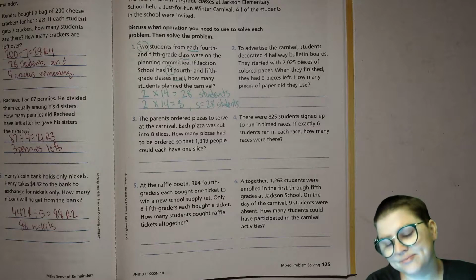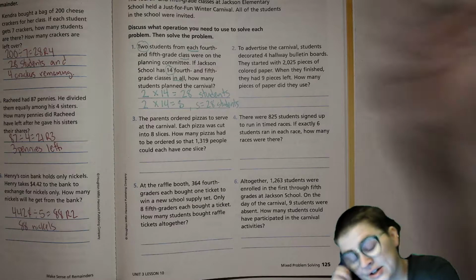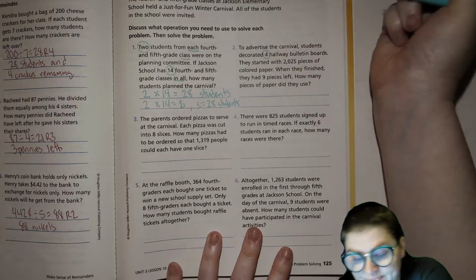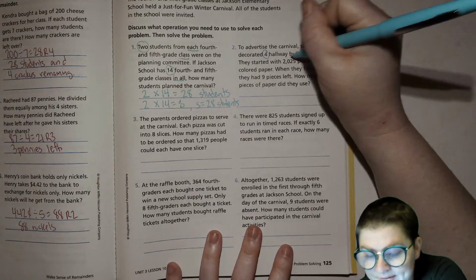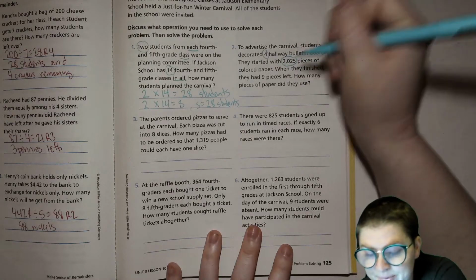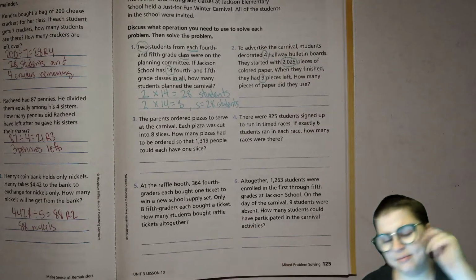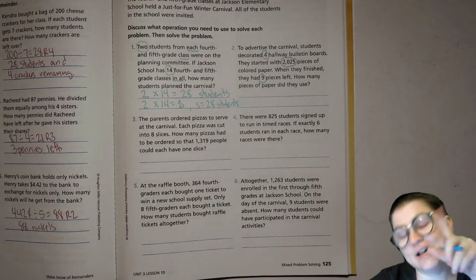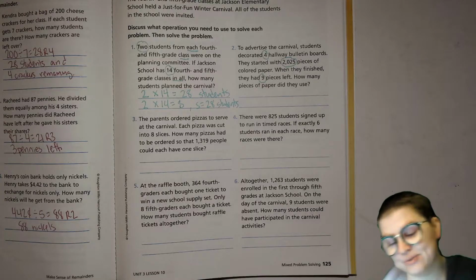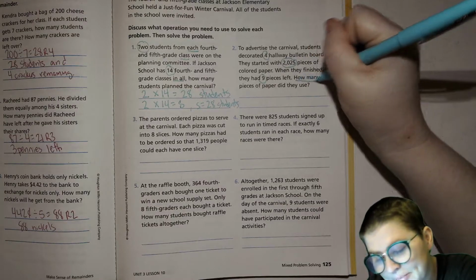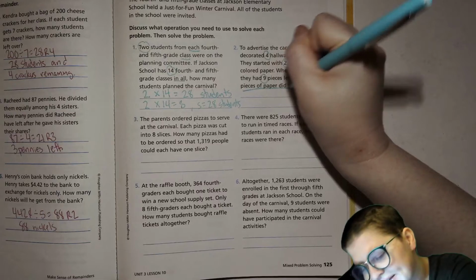So, we have some numbers here. We have the 4 hallway bulletin boards. We have this 2,025 pieces of paper, and we have 9 pieces left. Now, in order to solve a question, we have to know what the question is. So the question is asking how many pieces of paper did they use?